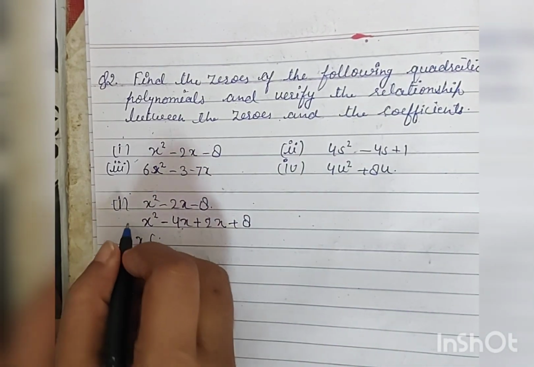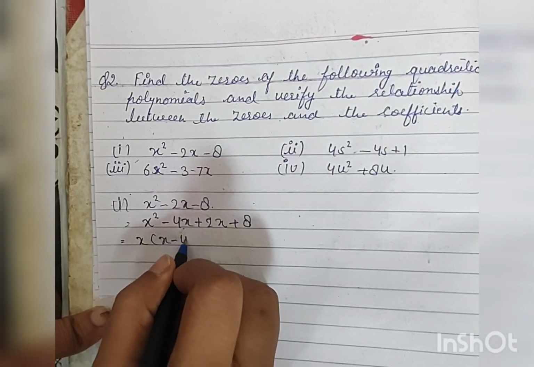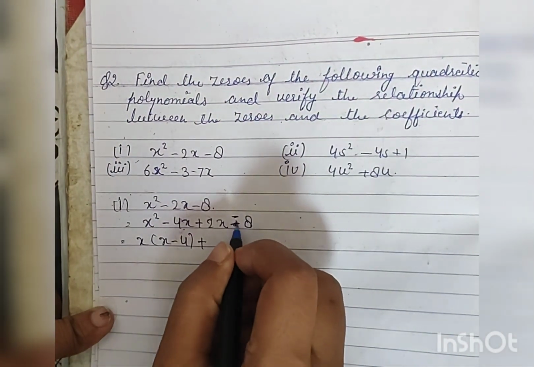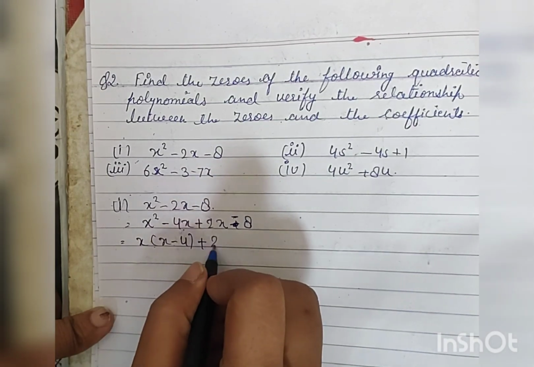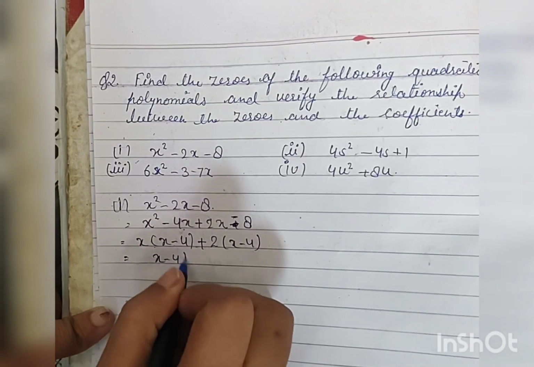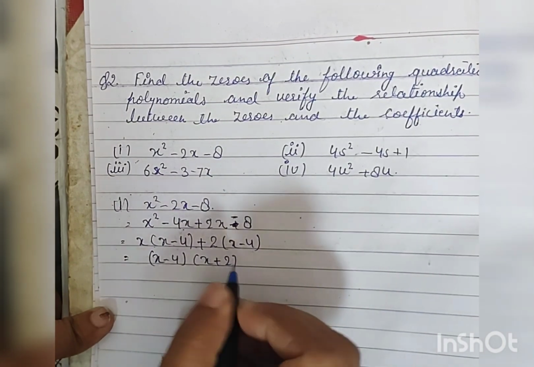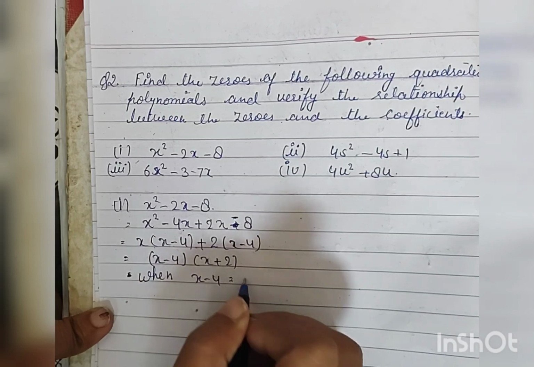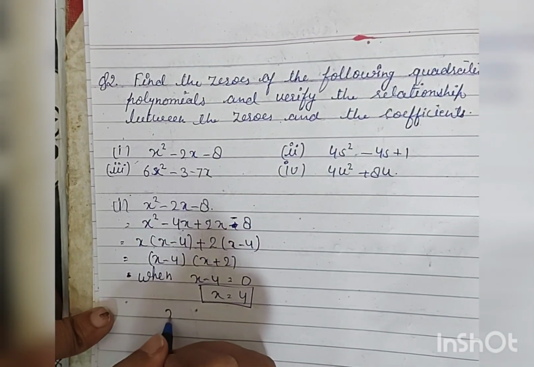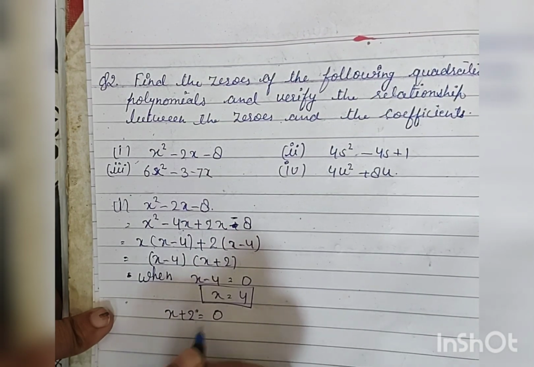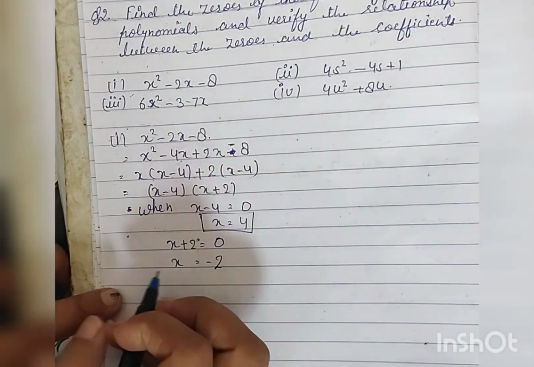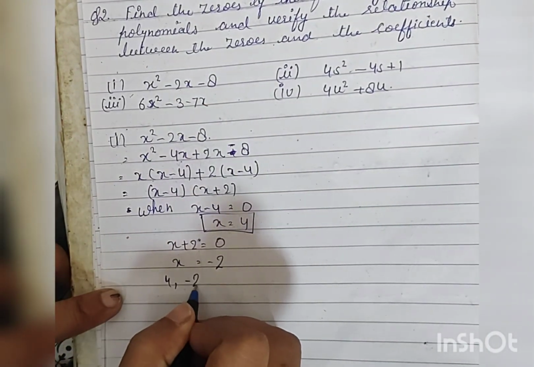X will be common, x minus 4 plus, this is your minus, okay, not plus. x minus 4, plus 2 will be common, x minus 4. Here the common bracket is x minus 4, and then the remaining terms are x plus 2. So here x minus 4 is equal to 0, x is equal to 4. And the next one, x plus 2 is equal to 0, x is equal to minus 2. So here you have found 2 zeros, 4 and minus 2, right?